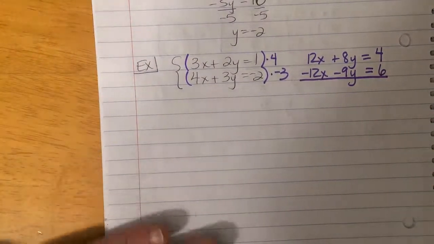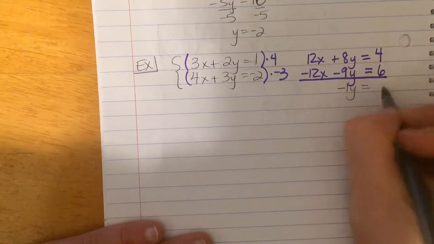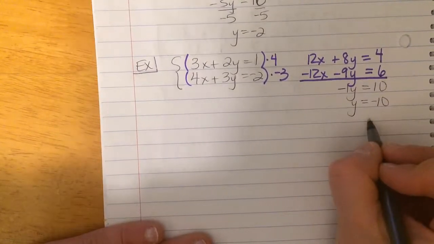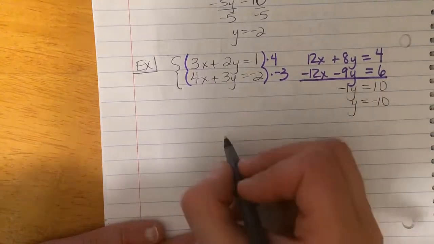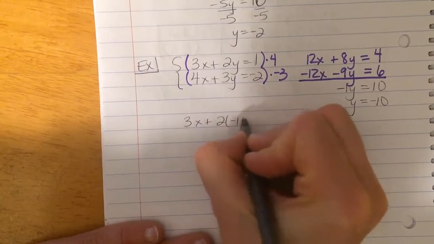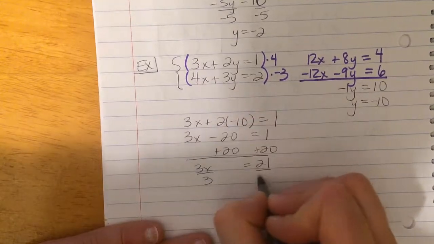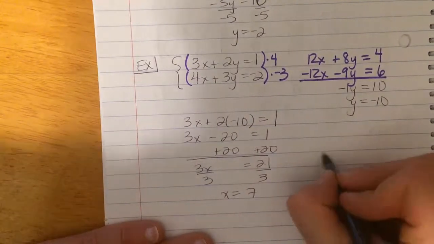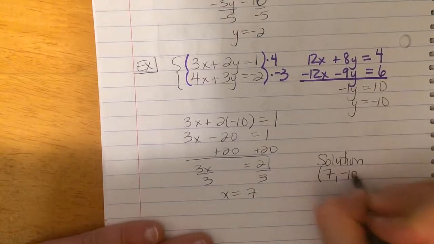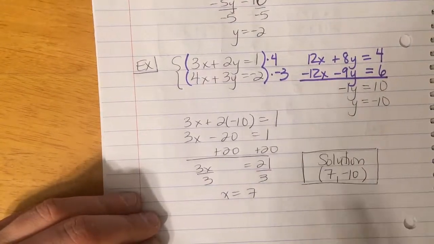All right, so now I just go ahead and add. That makes 0. Here I've got negative 1y equals 10, so y is going to be negative 10. Now I take this y and plug it back in. Okay, so I'll choose the first: 3x plus 2 times negative 10 equals 1. So I have my solution, (7, negative 10). So again, you're trying to eliminate one of the variables and solve for another.